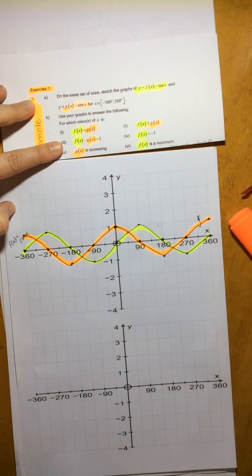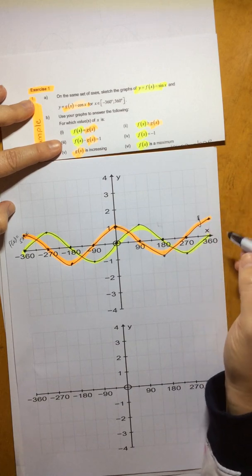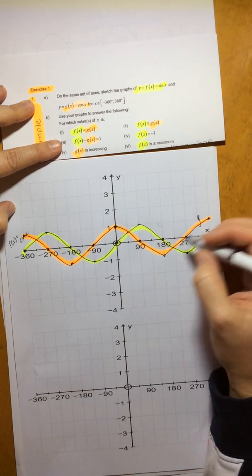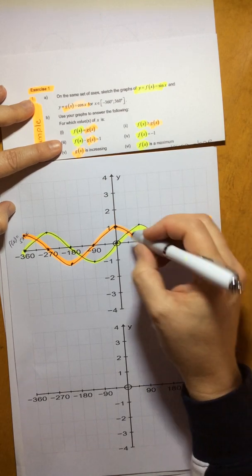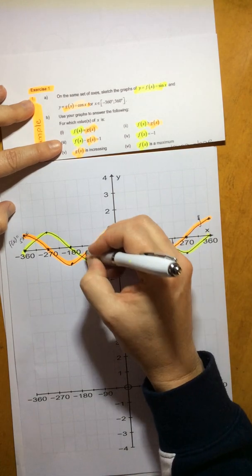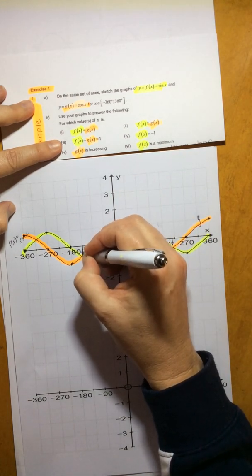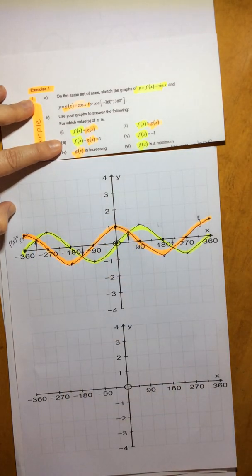Right, so the first one they say, where is yellow and orange equal to one another? So I need to get all of those equal points. So it will be there, it will be there, it will be there, and it will be there.